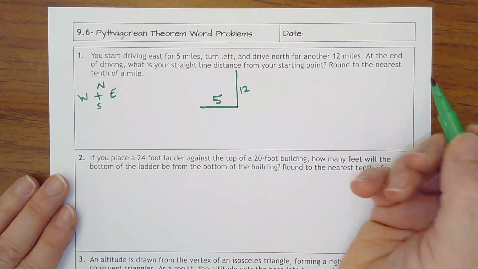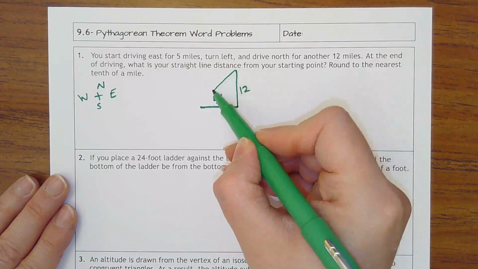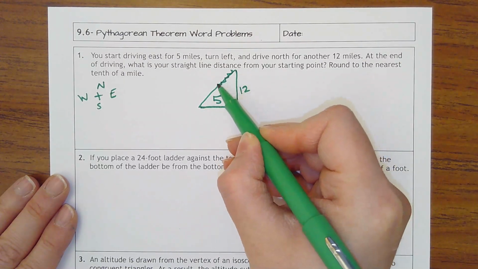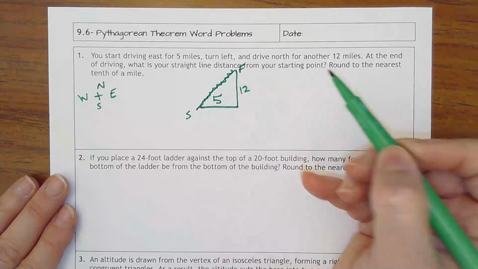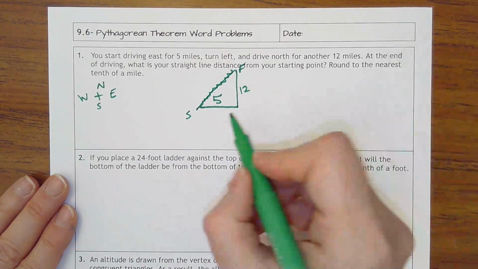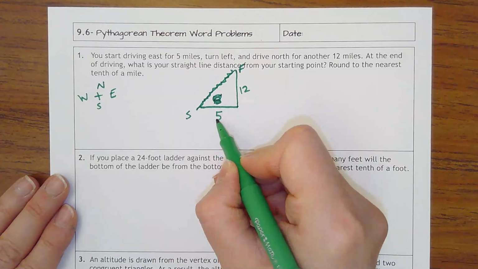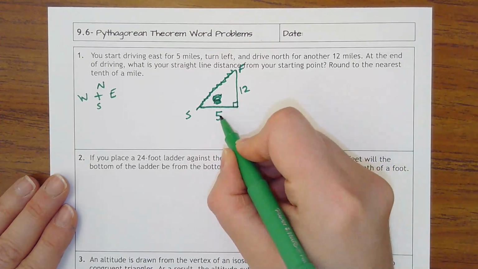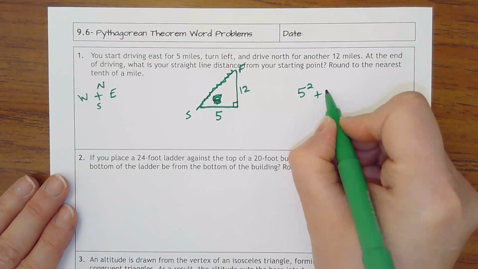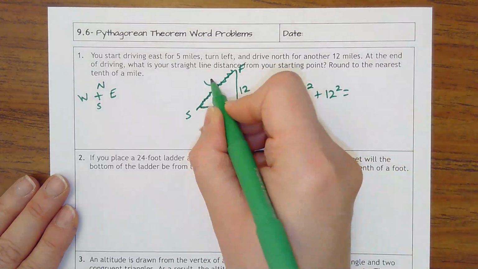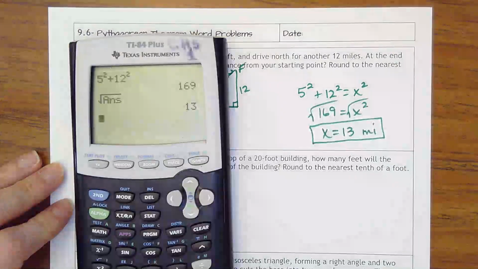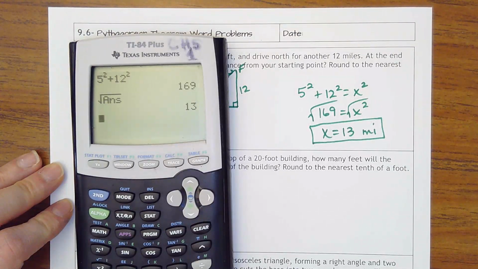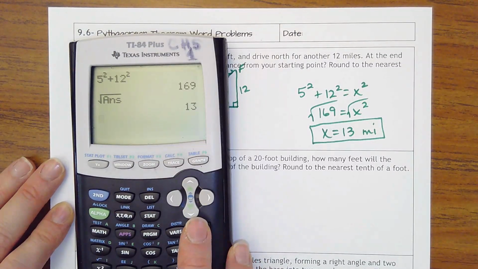And then at the end of driving, what is your straight line distance? What is this from your starting point? This was starting, this was finishing. Round to the nearest tenth of a mile. So I'm going to put this 5 here. So you're just doing 5 squared plus 12 squared equals x squared. And you should get that it is exactly 13 miles.